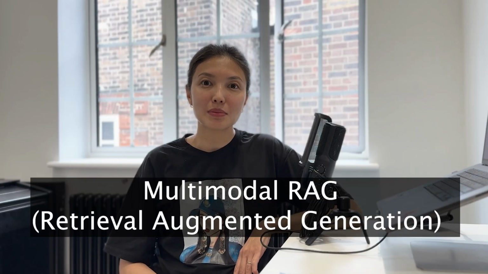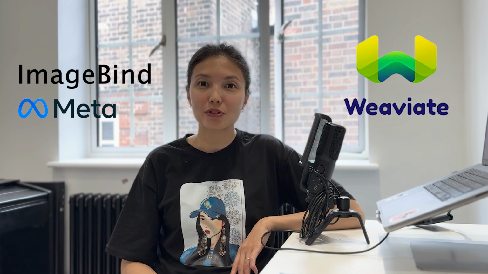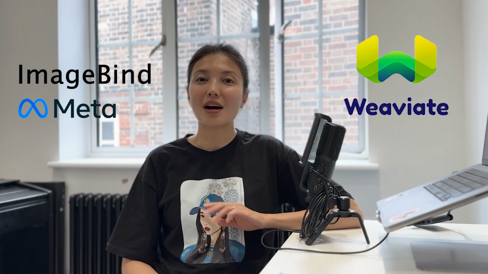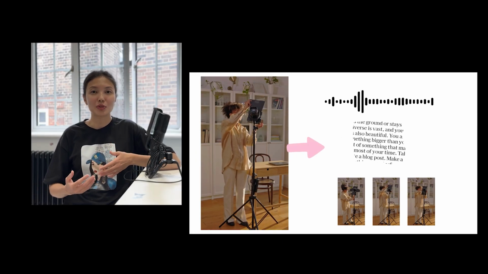Hello friends! In this video, we are building a multimodal RAG system, retrieval augmented generation, using Weaviate as our vector store and the ImageBind model from Meta AI to embed our data. In my other video, I already showed you how to build a text-based search for video content. And in this video, we are going beyond that and adding audio and images as modalities.